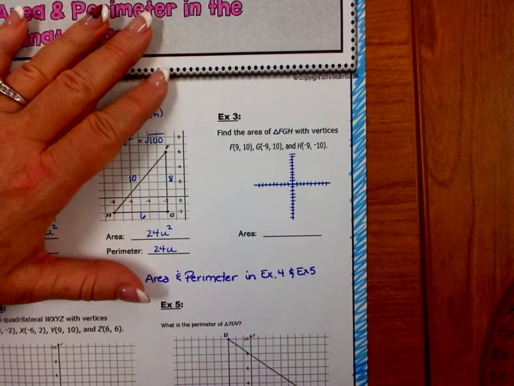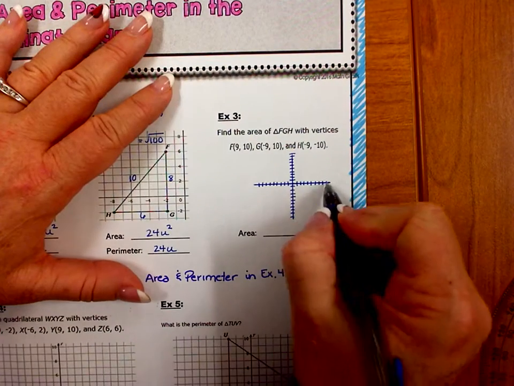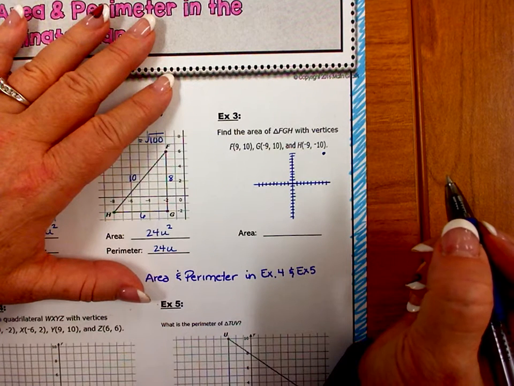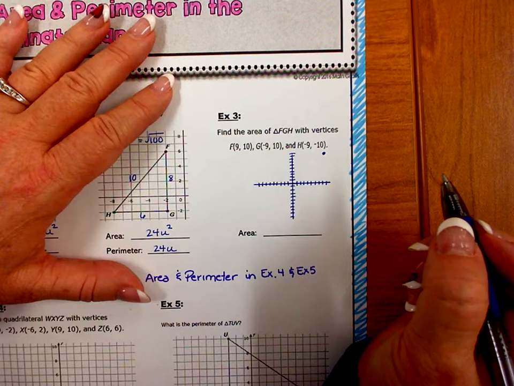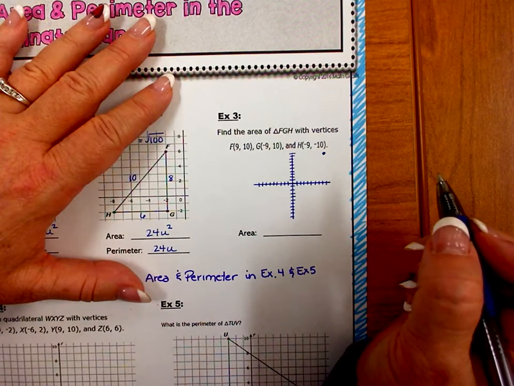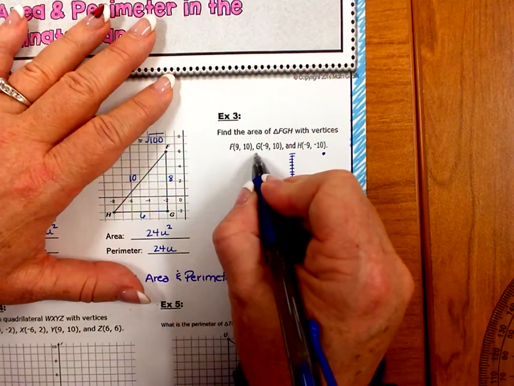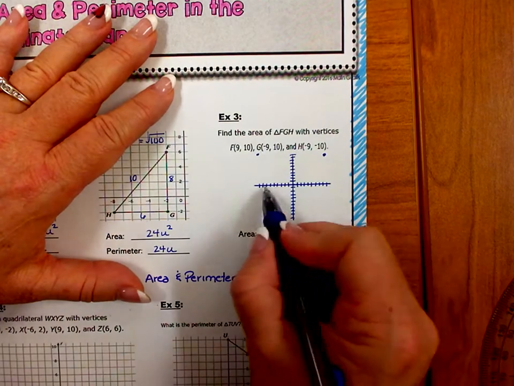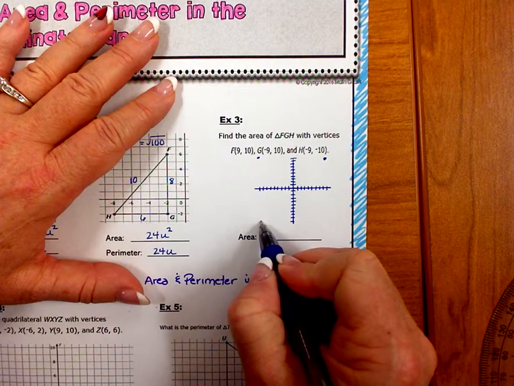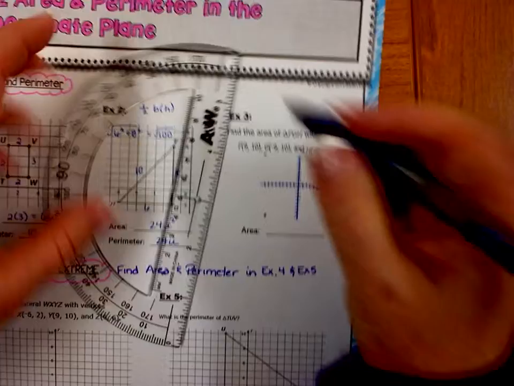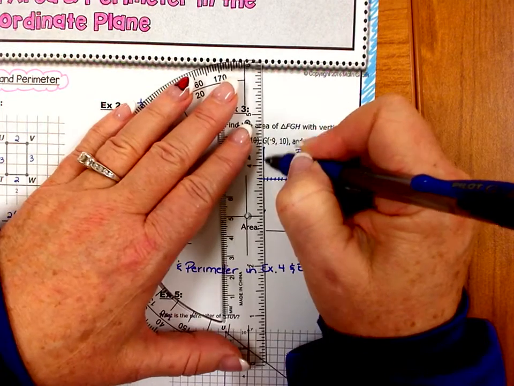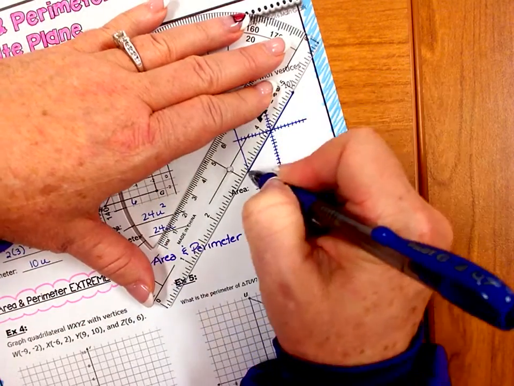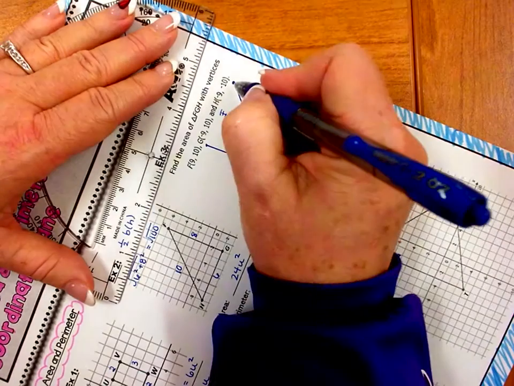Okay, so our first point is over 9 and up 10, so it's going to be right about here. And our second point is going to be back 9 and up 10, so right about here. And our third point is going to be back 9 and down 10, so it's going to be right here. And then if we connect those points, we're going to have this nifty little triangle.